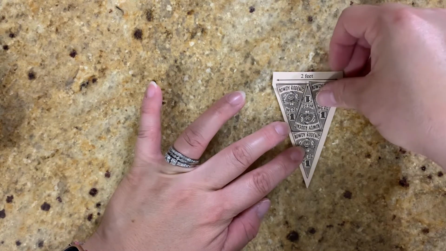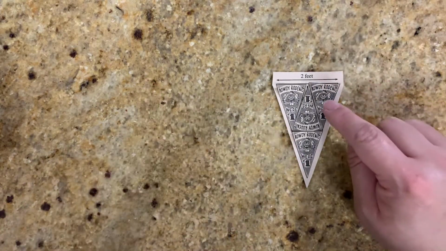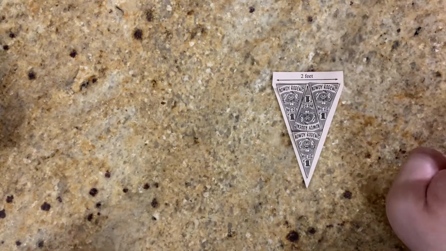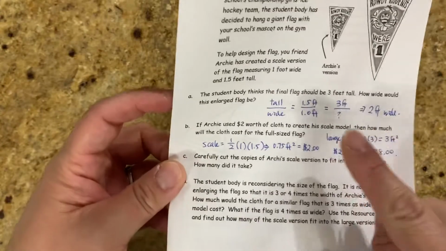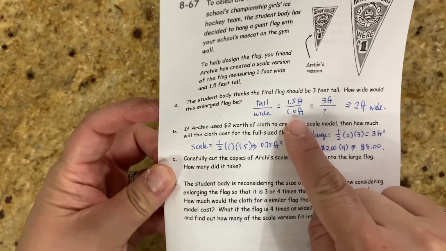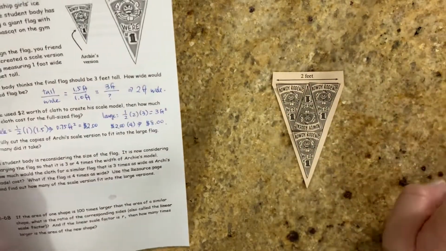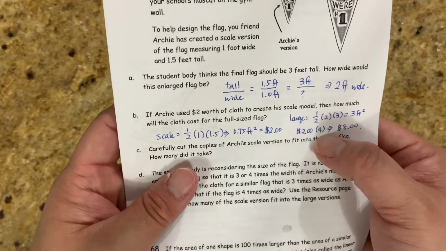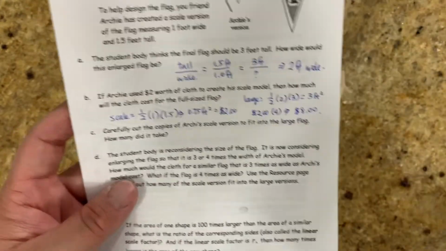So if the scale version is just twice as big, because it's only 2 feet wide, if it's twice as big, these are only 1 foot wide. If it's twice as big, it's going to fit 4 copies of these. All right, so same thing here, right? It is 1.5 foot, is 1 foot wide to 2 feet wide, 1 foot wide to 2 feet wide. So it's twice as big, therefore it's going to fit 4 copies. And we were right, it's going to take 4 copies. Therefore, it's $2 times 4 to get the final cost of $8 for this large flag of 2 feet wide.